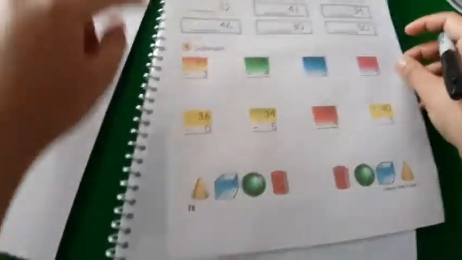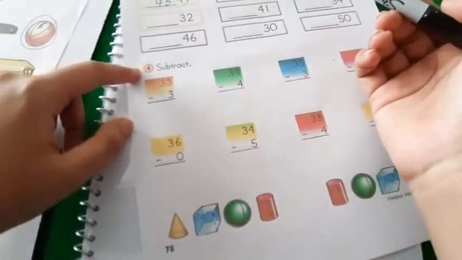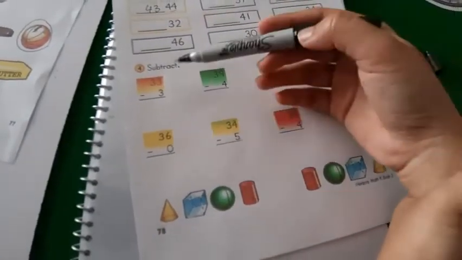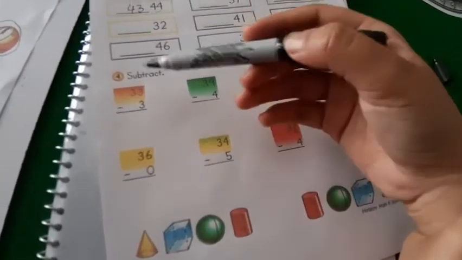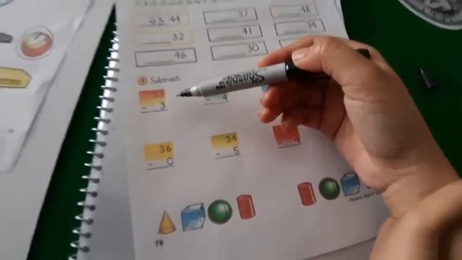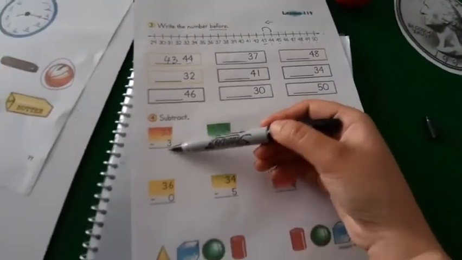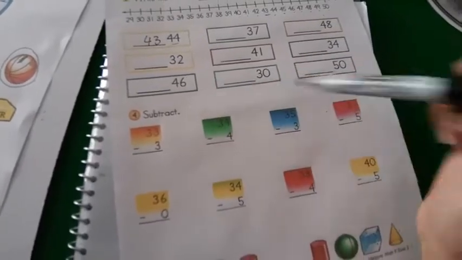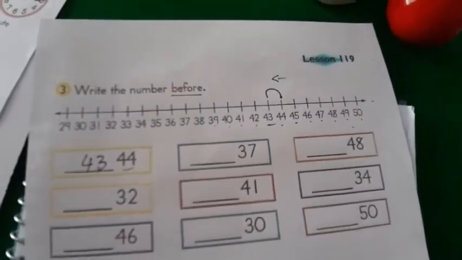Now the fourth question. Let's put our fingers on question number 4. That is subtract. Can you tell me what subtraction is? Subtraction is when we take away numbers from the given number, from what we already have. Now this is a vertical subtraction. What happens in vertical subtraction? We have the number at the bottom. That is the number that we're going to take away from here. Now this doesn't have a number line over here, but we're going to use this number line here, okay? It'll help us in doing question number 4 as well.